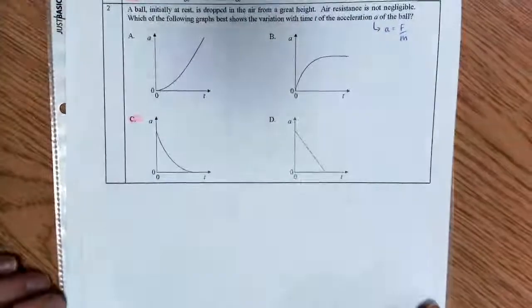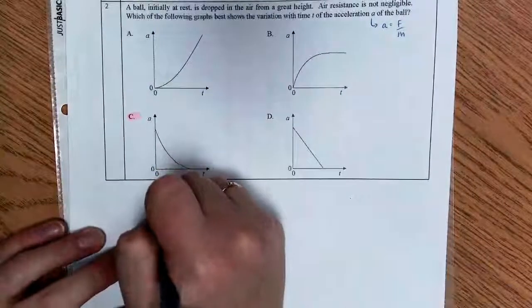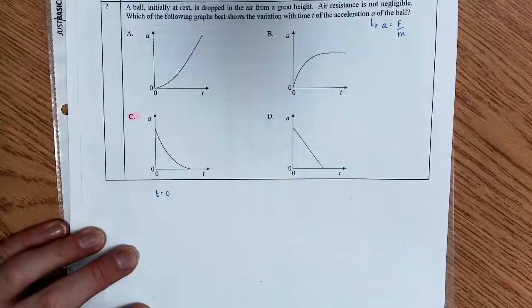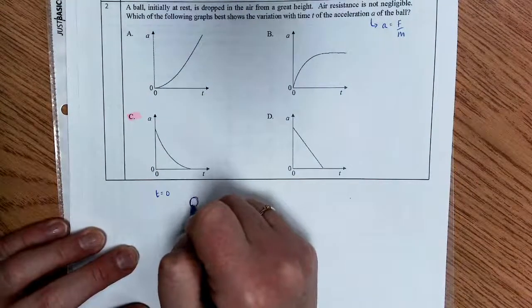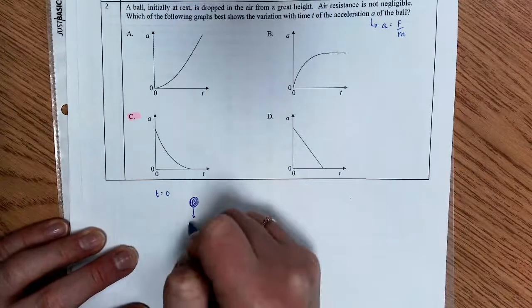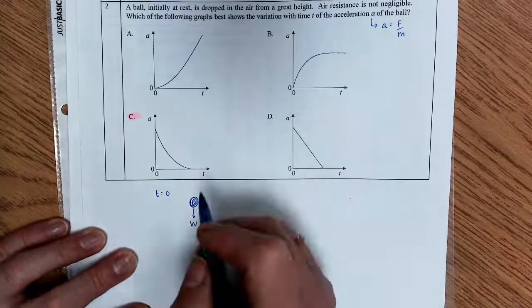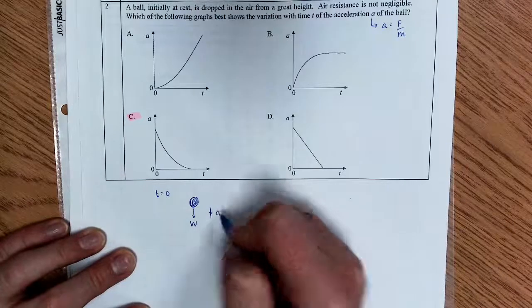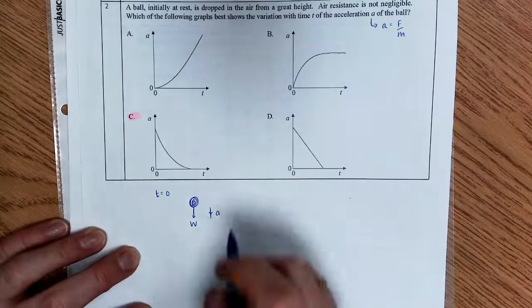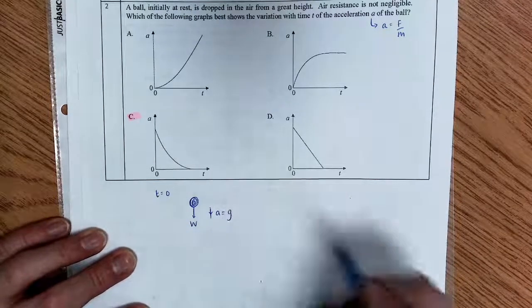So I'm just going to zoom out a little bit and have a think. At time 0, we know the ball is initially at rest, so it's not falling through any air at this point. And so the only force we have is the weight. Okay, so the resultant force is down and the acceleration is down, and the value of that acceleration will be g at this point.